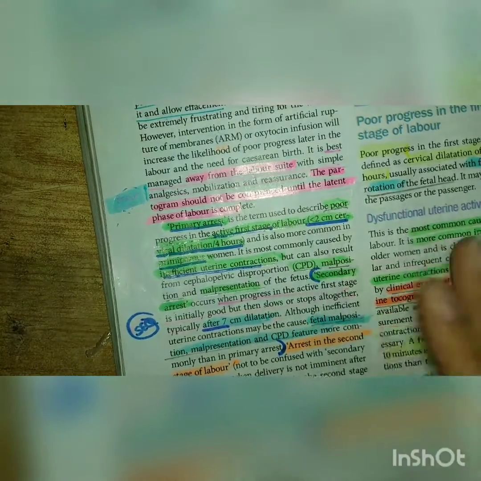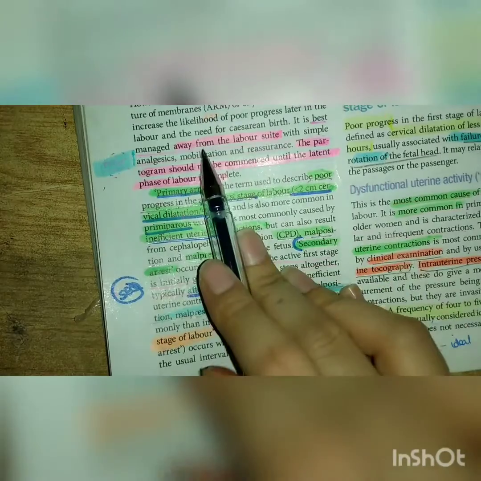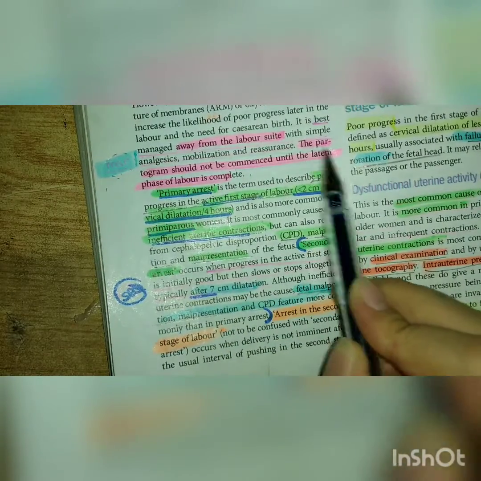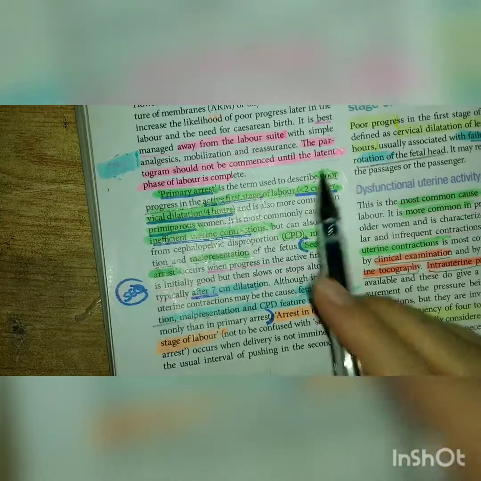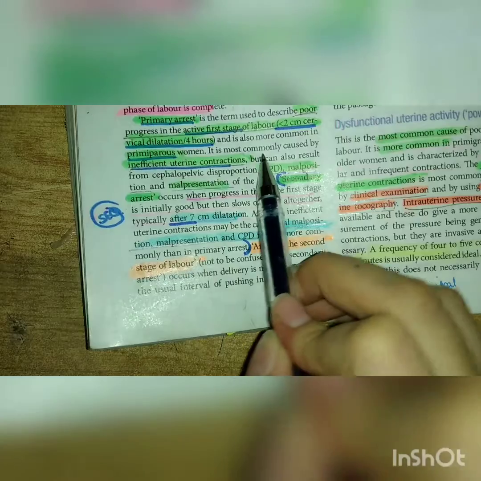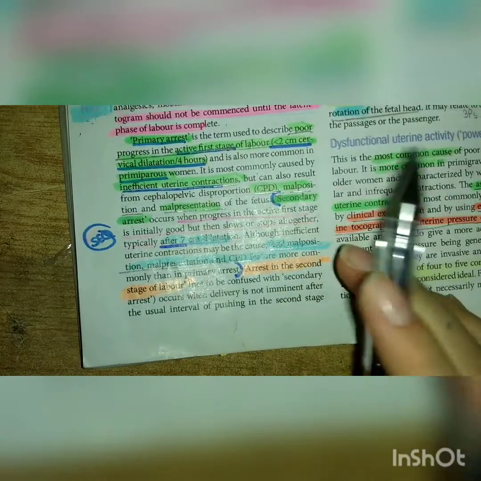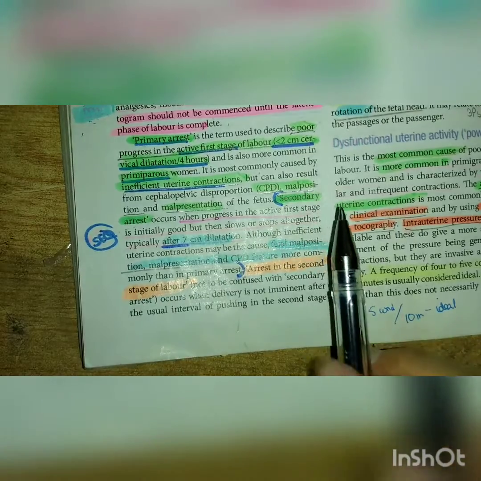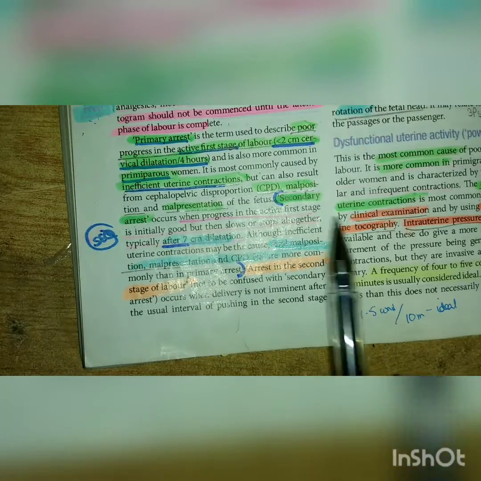Mobilization, analgesia and reassurance. Now the next point is that the partogram is not commenced during this phase, only in the active phase. So just do three things. Okay, so now we are going to talk about the active stage. Now active was from 2 to 6 hours, and in that case cervical dilatation occurred until 10 centimeter, and there was also descent of the fetus.